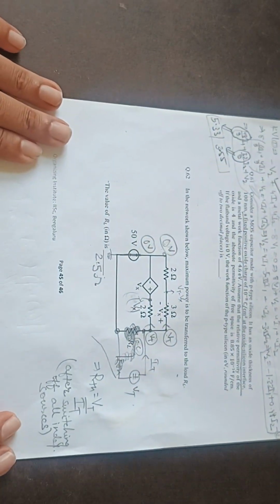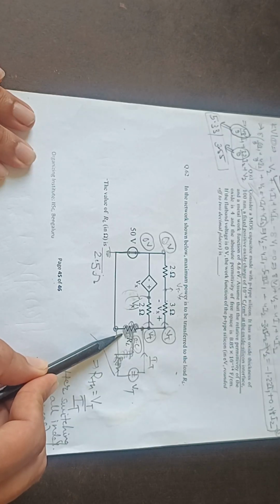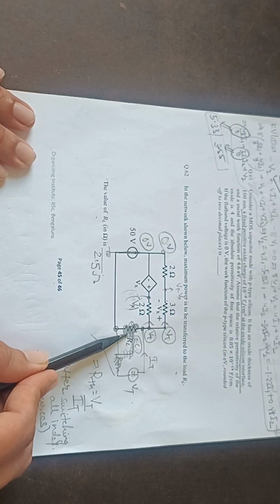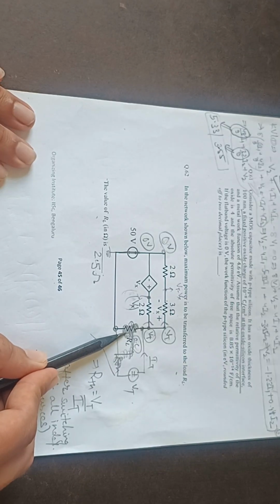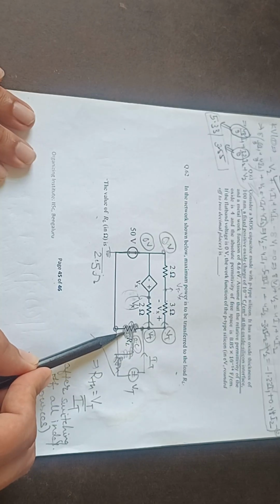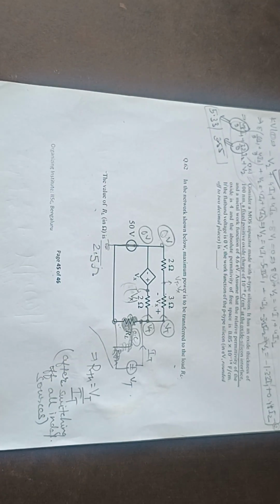So this is second question. Second question is saying, in the network shown below, maximum power is to be transferred to the load RL. Okay, so the value of RL is, so clearly we need to find the RL value. So maximum power transfer theorem problem. So value of RL will be clearly RTH. Okay, because when RL is equal to RTH, then maximum power will be transferred to the load. Okay, so this problem also I have solved in two ways.